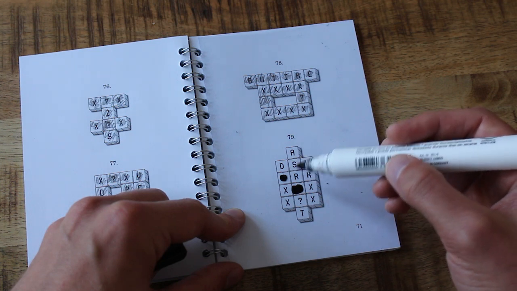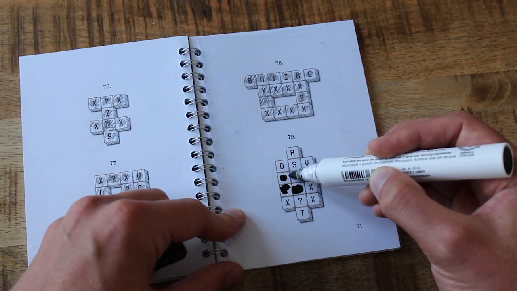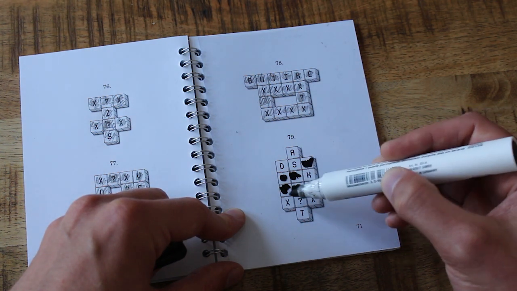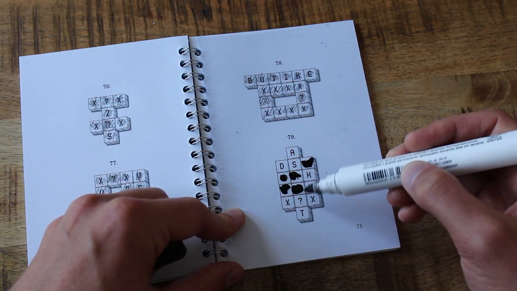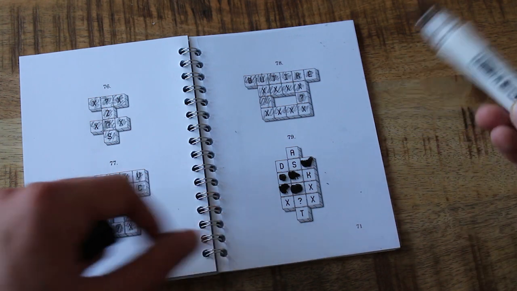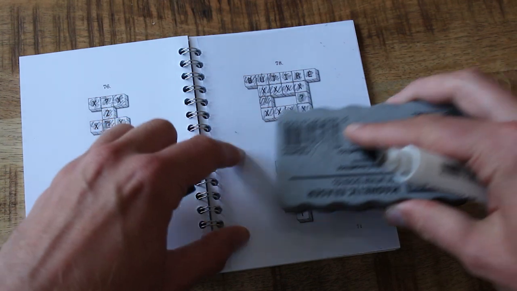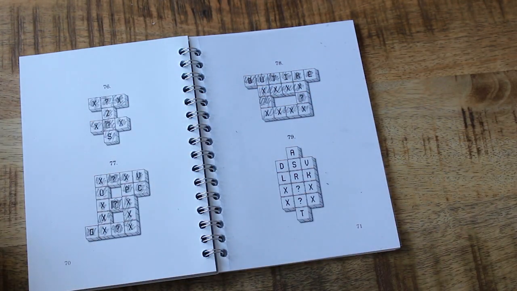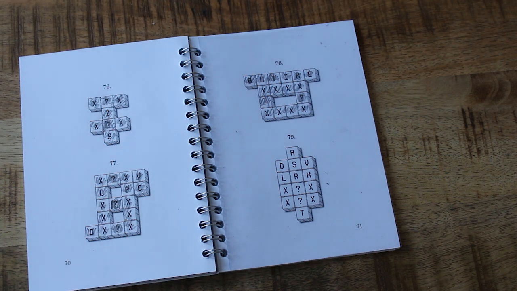No, not really. Can I do a tlack from here? No, because that's crossed out. So I can't do a loop here anymore because I've got rid of that. Who knew 79 would be so difficult?